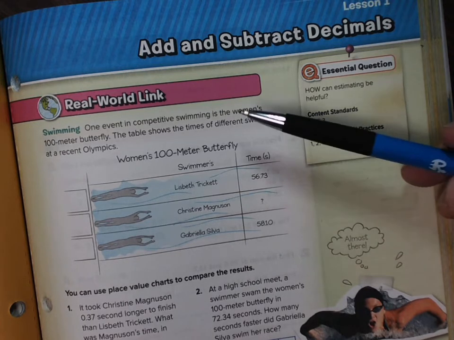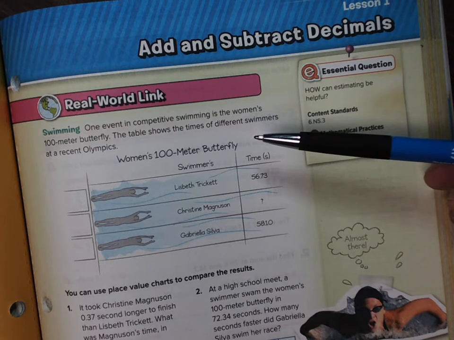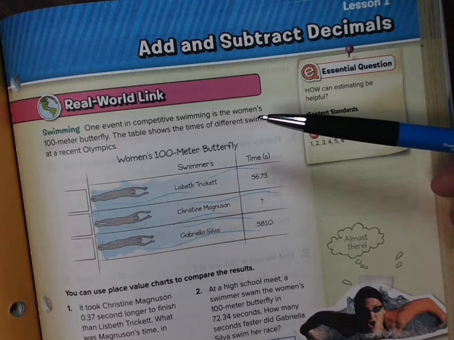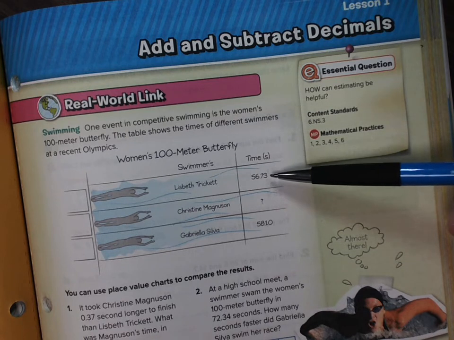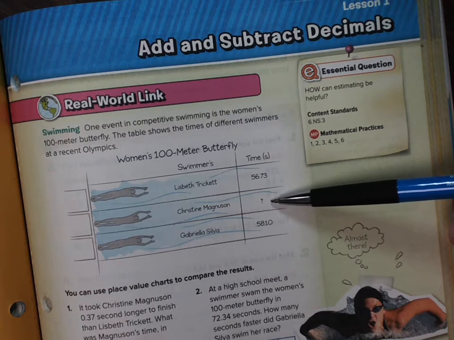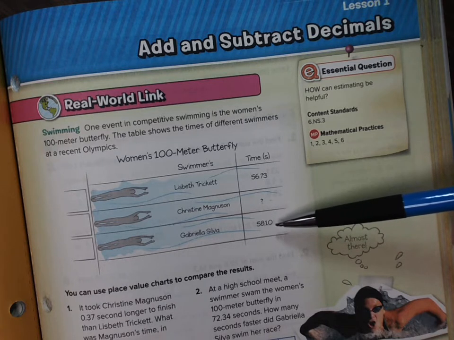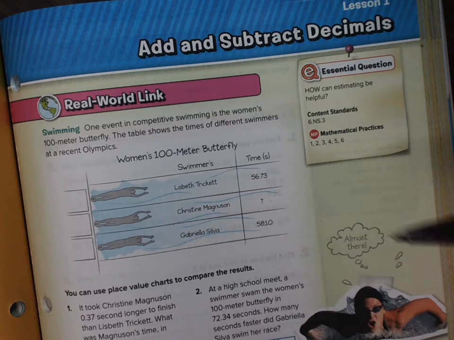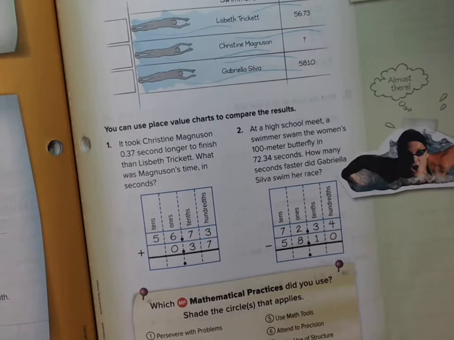Okay, so starting in the real world link, it says one event in competitive swimming is the women's 100-meter butterfly. The table shows the times of different swimmers at a recent Olympics. So we have Elizabeth Trickett that finished hers in 56.73. We have Christine Magnuson. We don't know what time she finished in, and that's what we're going to find here in a minute. And Gabriela Silva finished in 58.1 seconds. So if you look down here, it says it took Christine Magnuson 37 hundredths of a second longer to finish than Elizabeth Trickett. What was Magnuson's time in seconds?